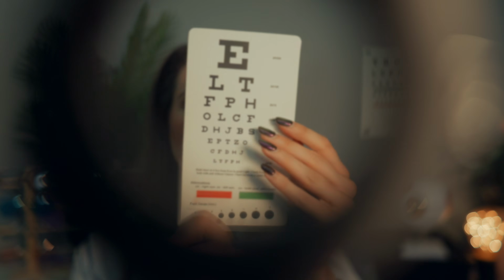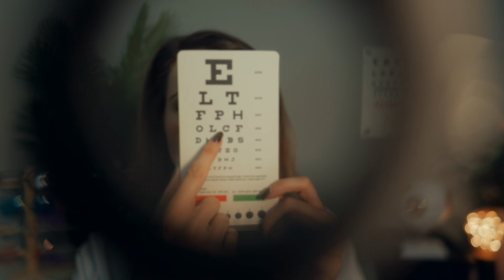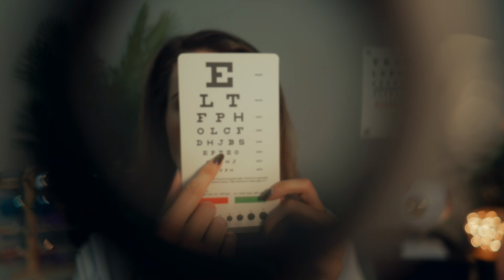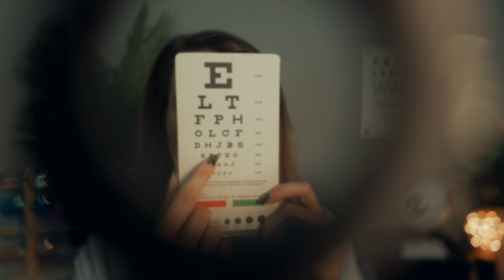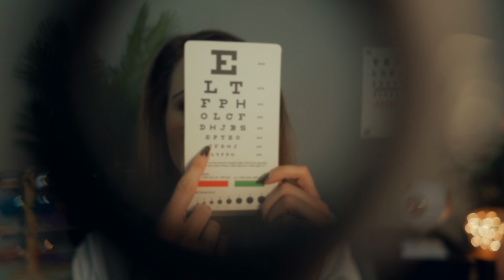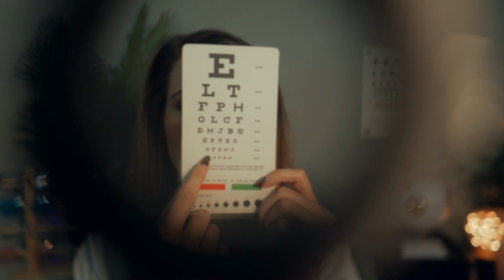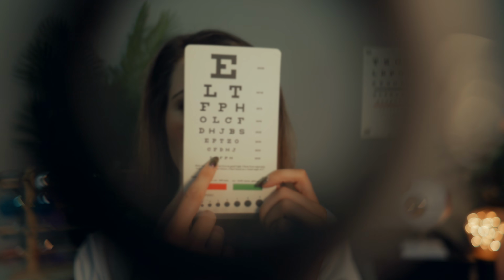So I'm going to hold this one up for you again. And I would just like you to tell me, how is that looking? Is it okay? Can you see this line down here? Okay. And how about this one? Right.